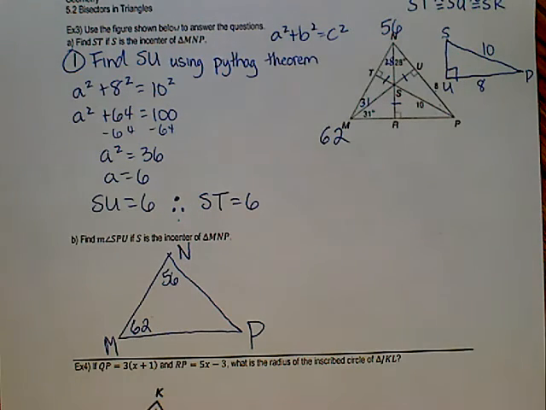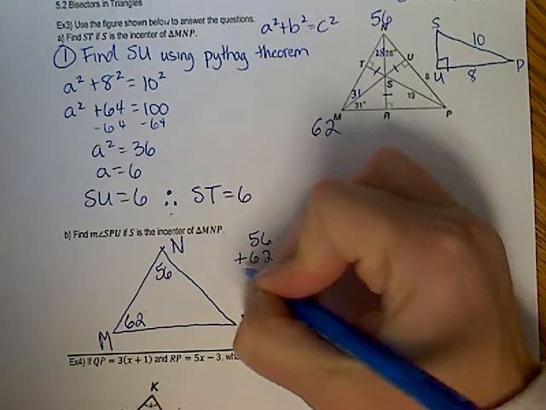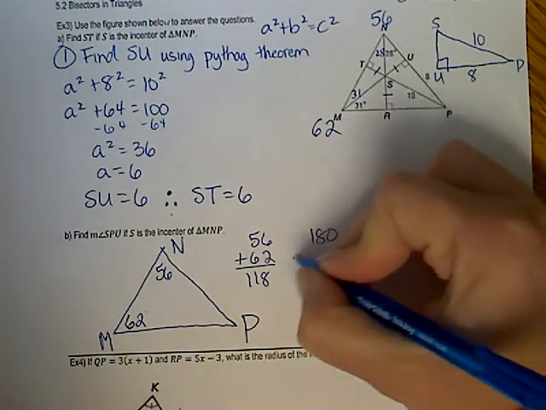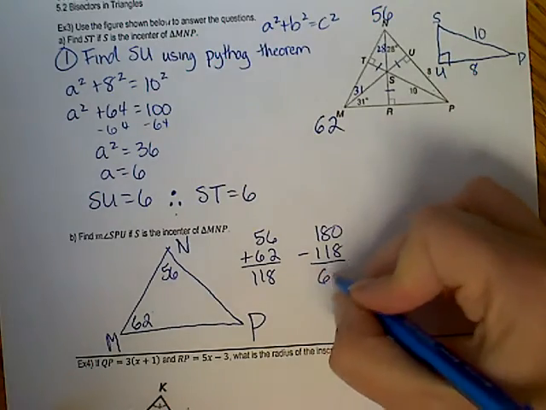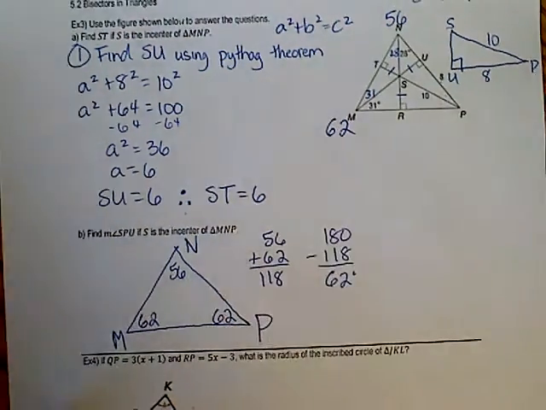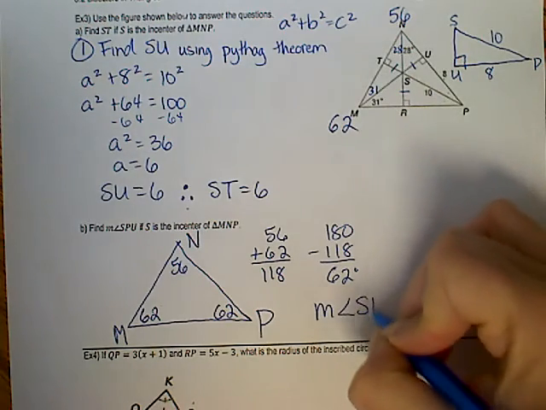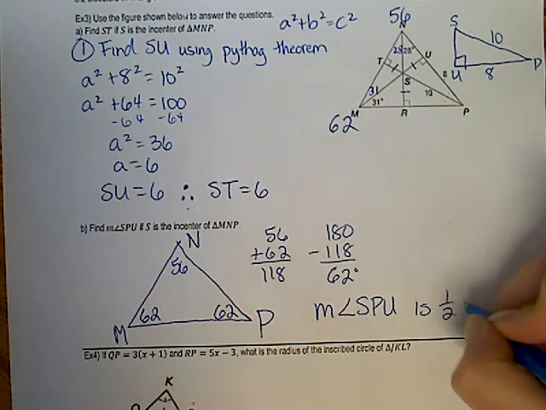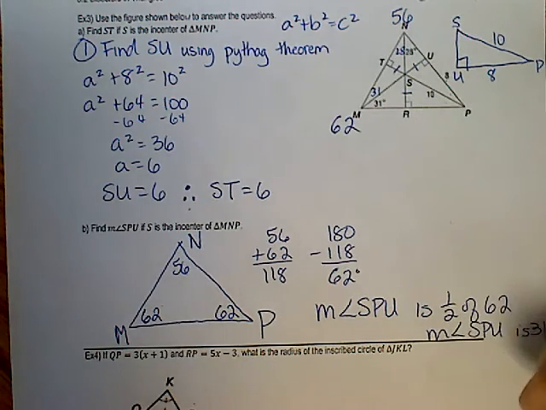So on a calculator, 56 plus 62 is 118. And then I do 180 minus 118, 62 degrees. So this is 62. But the angle is half of 62. So the measure of angle SPU is 31 degrees.